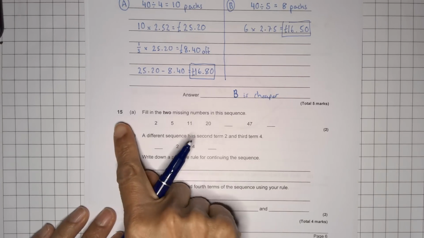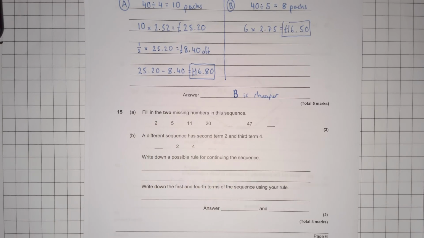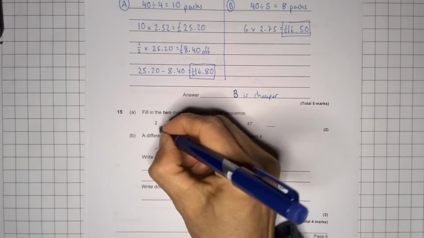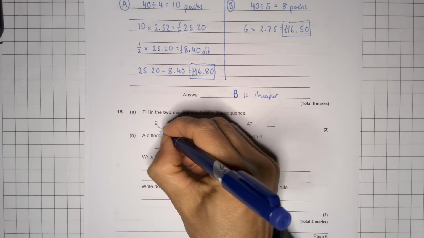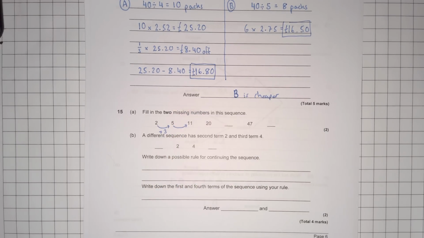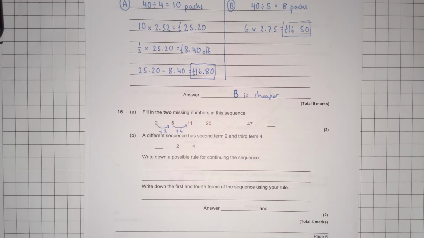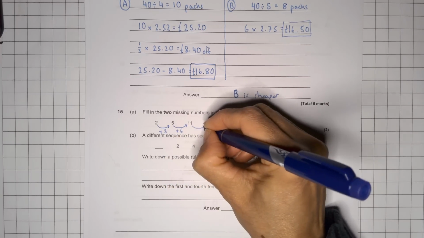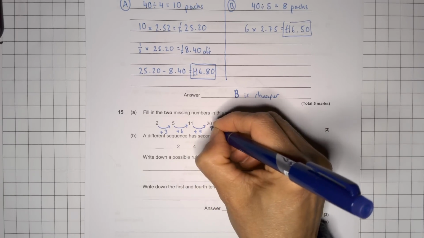Okay, question number 15 has two parts to it, and we're looking for the missing numbers in the first one. And so for that, you need to look to see what's happened. You can see that 2 plus another 3 gives you 5. And then between those, 5 plus another 6 gives you 11. And then you look and see what's happened here. 11 plus another 9 gives you 20.